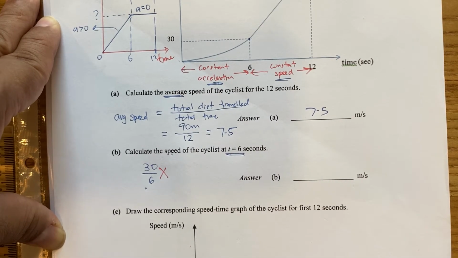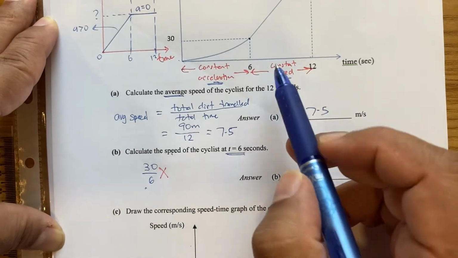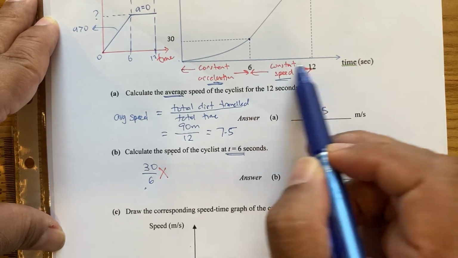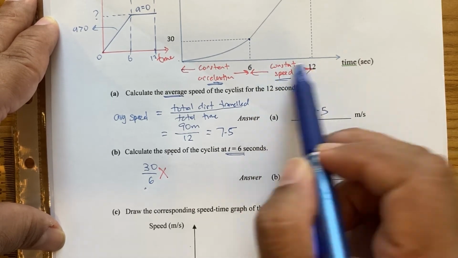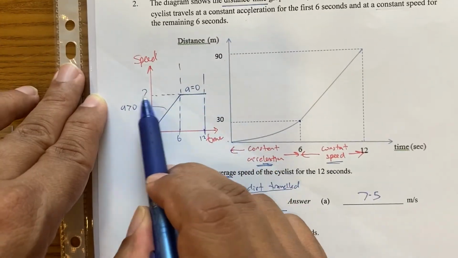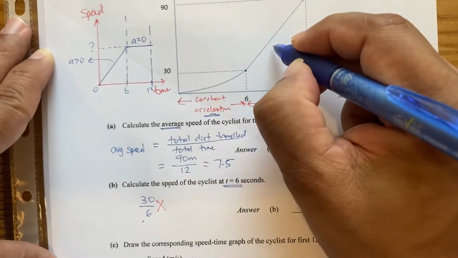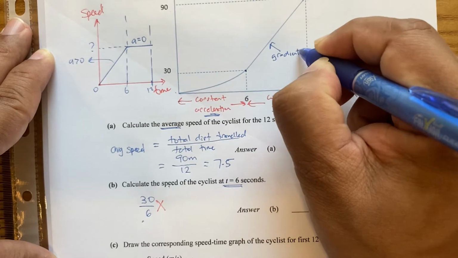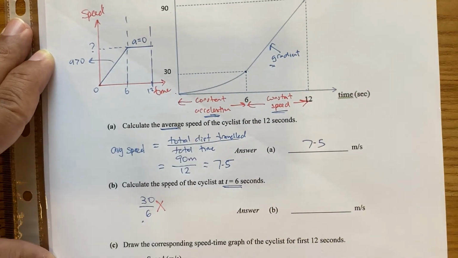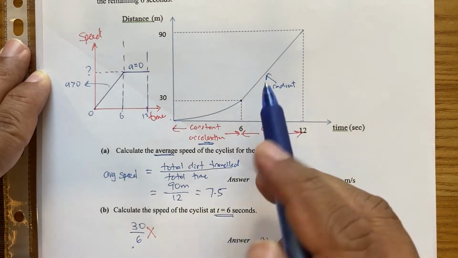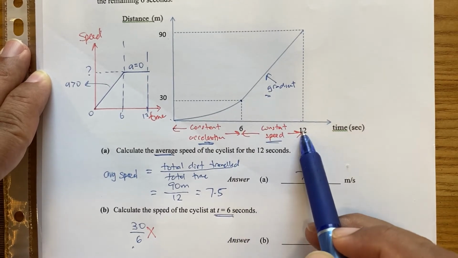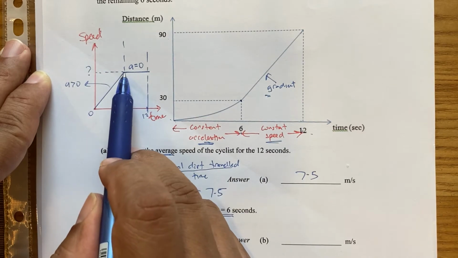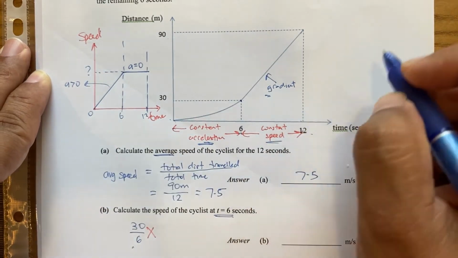What we can do is notice that from 6 to 12, it's traveling at a constant speed. The speed doesn't change, am I right? If I were to find the gradient here, this will be equal to the speed of the cyclist from 6 to 12, including 6, all the way from 6 to 12, as you can see here. So what's the gradient?